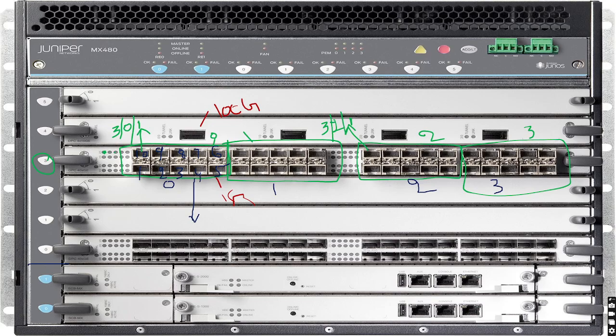Suppose you connected a cable here. How do you represent this port, which is a gigabit Ethernet port? Listen carefully. Which slot is it? What is the slot number? It's 3. Slot number 3, slash, and which internal submodule? 0, 1, 2, 3. It's 0. So 3/0, slash, and what is the port number?